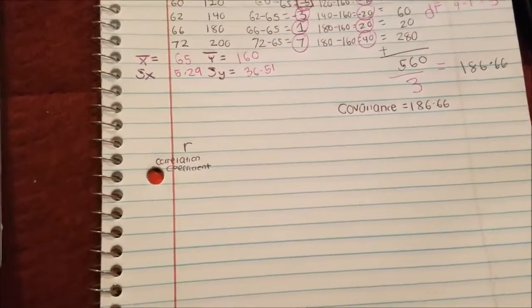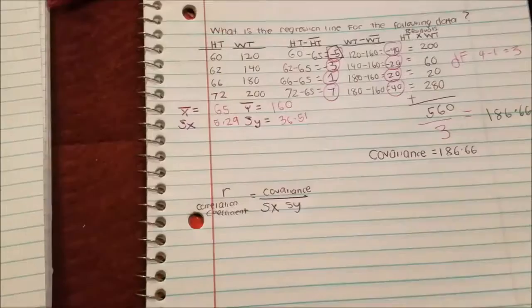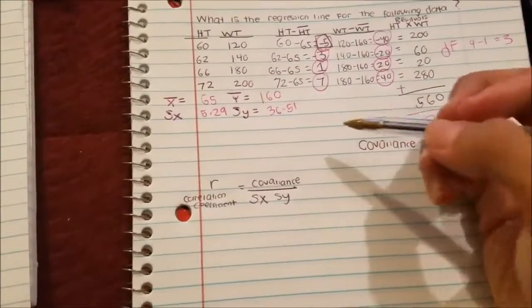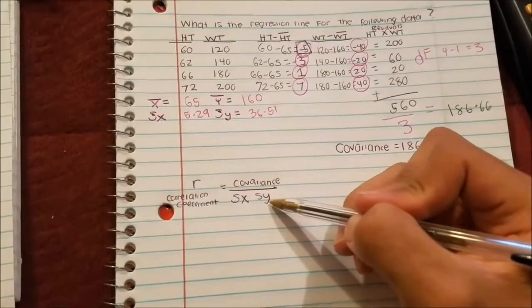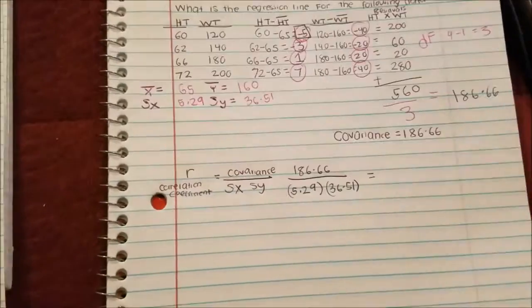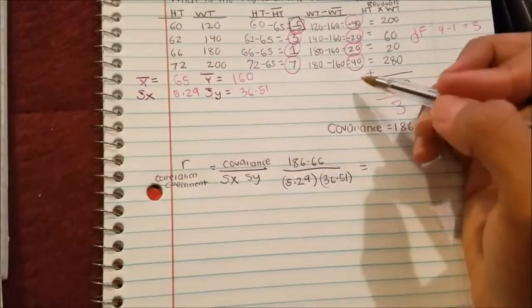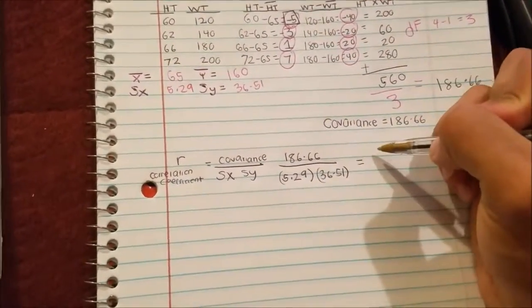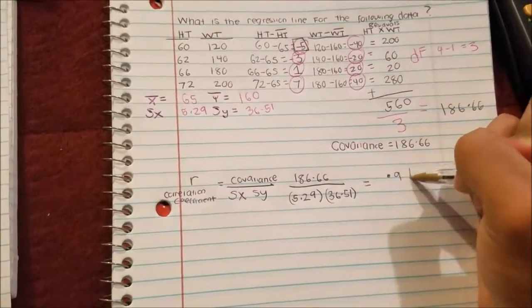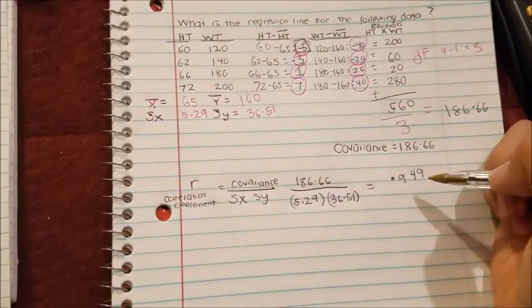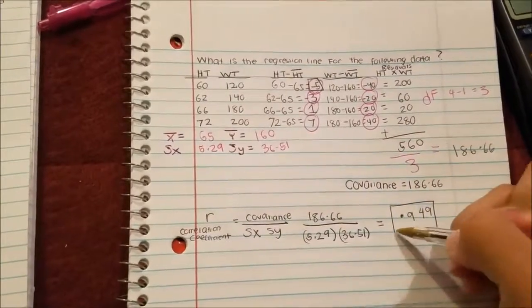Our next step in finding a regression line is to calculate the R, the correlation coefficient. R equals the covariance divided by the standard deviation of height times the standard deviation of weight. I've already plugged it into the formula, and when we multiply that out and divide it, we get 0.949. This is the correlation coefficient.